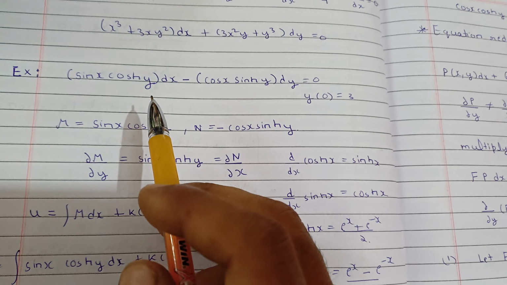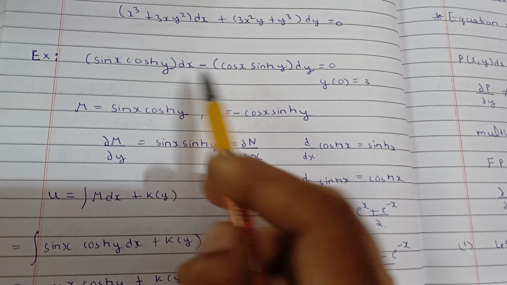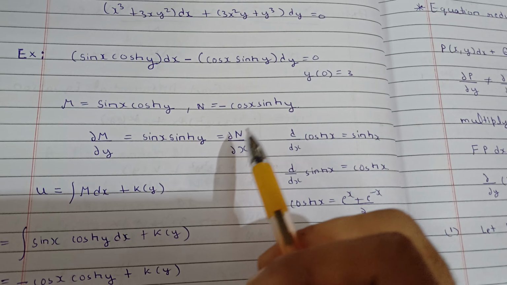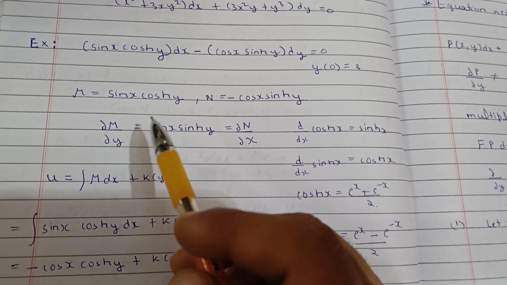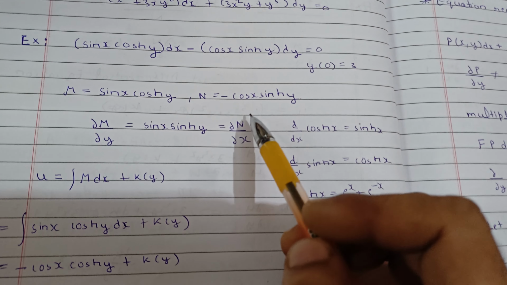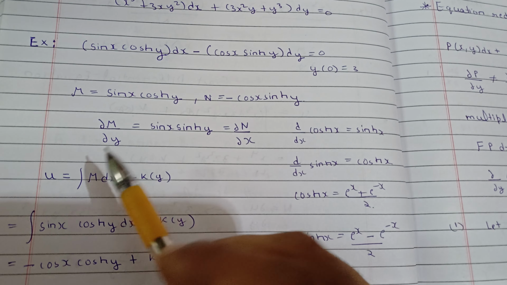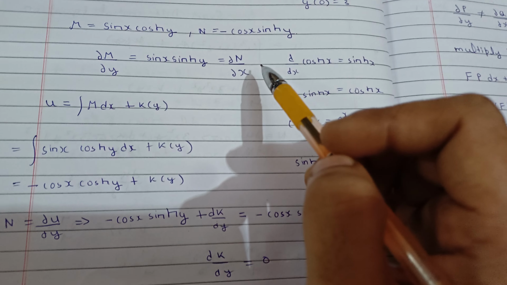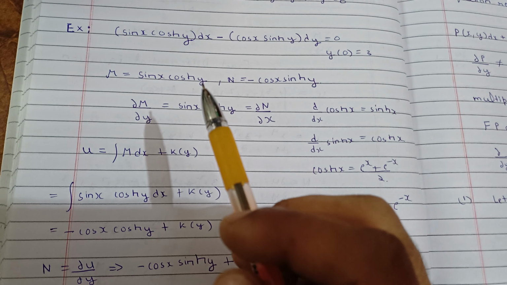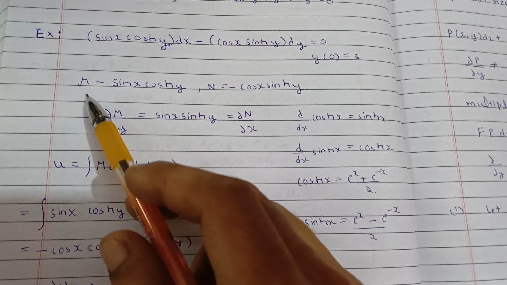Now let's go back to our main thing. This is M, this is N, so differentiate M with respect to y and N with respect to x. You will get sinh y sin x. Here also, minus cos x will give you minus, minus sin x, so sin x sinh y. So they both are equal. Now, since they both are equal, we call it an exact differential equation. Now we know how to find the solution. We can find it either by M or by N. So let's solve it with M.